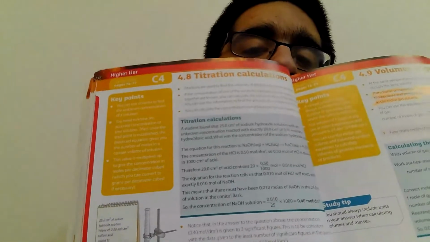If you're following the student book, it's pages 76 to 77 that you're looking at. This is for triple science students only, specifically those studying triple science higher, not triple science foundation, I'm pretty sure, because here it says higher. It's a GCSE triple science chemistry topic. So let's begin with pages 76 to 77 of the student book.